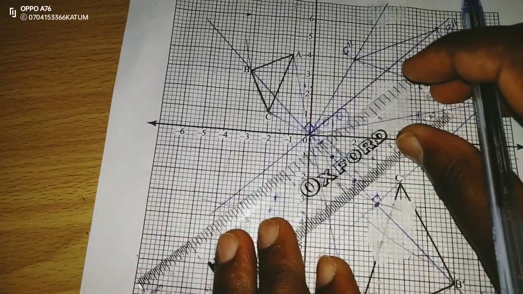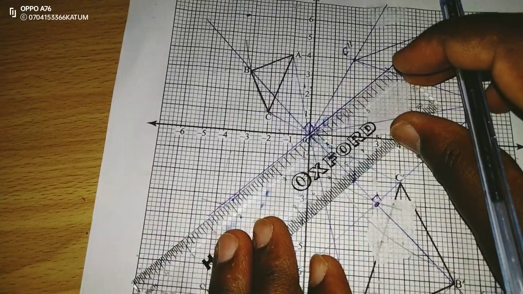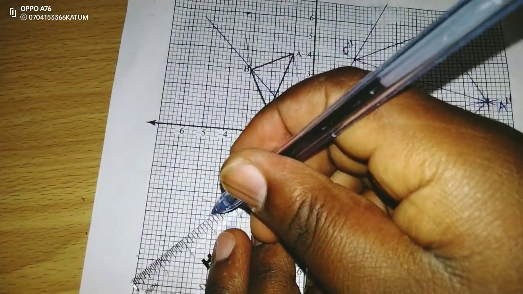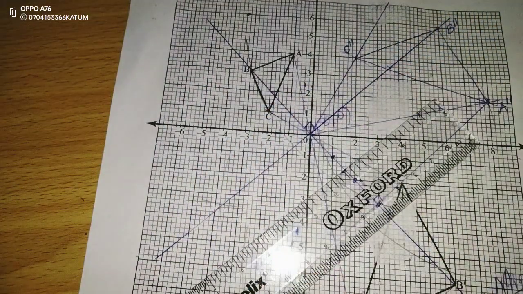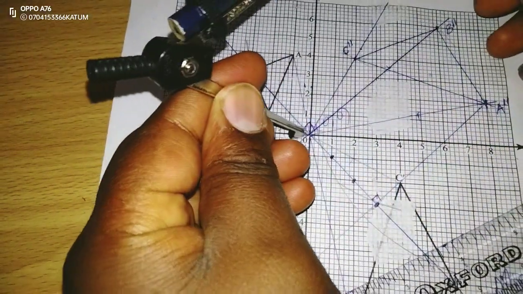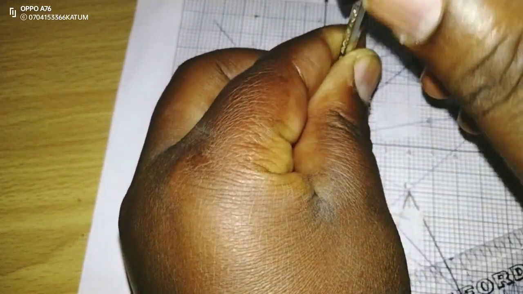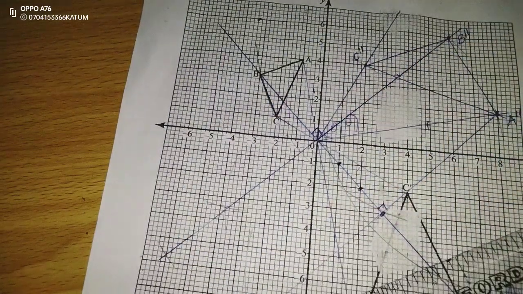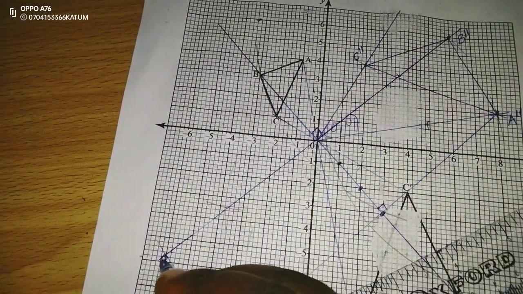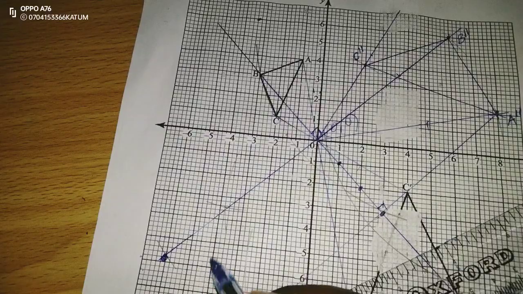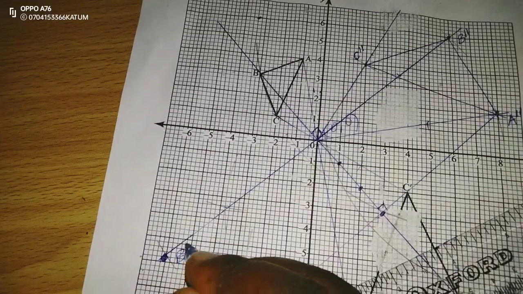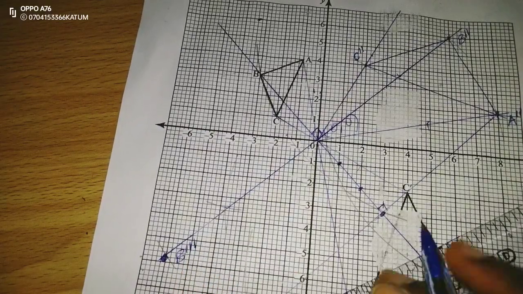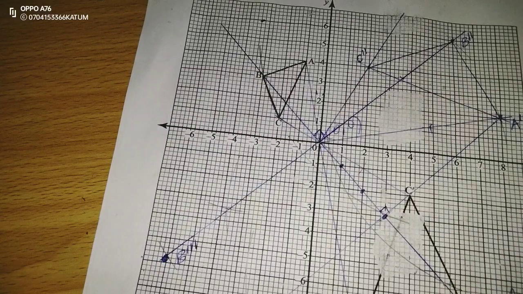Let me prolong it, so that now I lift the distance from this point of intersection to where B is, an equal distance on the opposite side. Therefore, at this point, I'm going to have my B triple prime. Then finally, it is C.